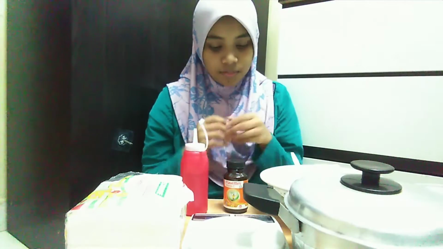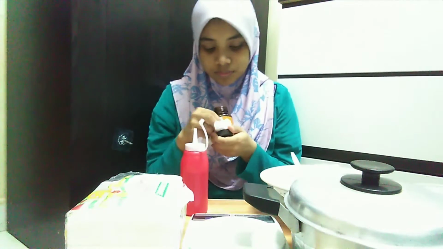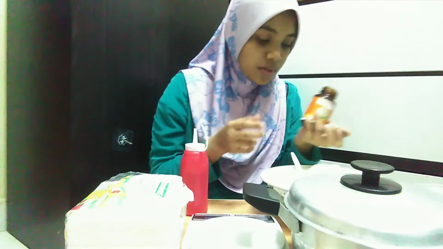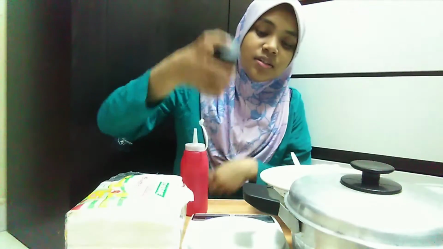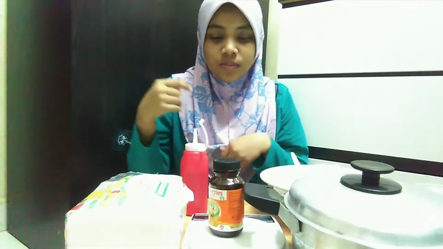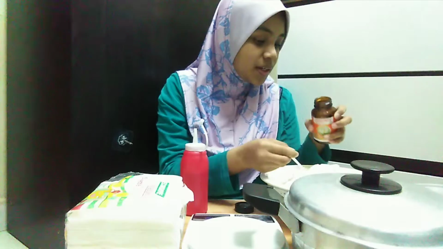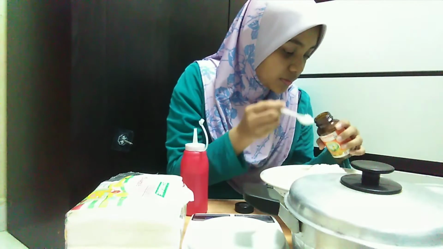Firstly, make sure that the density bottle and stopper are clean. And we take the mass of both of them. We use around 10 to 20 gram soil sample and put it inside the density bottle.